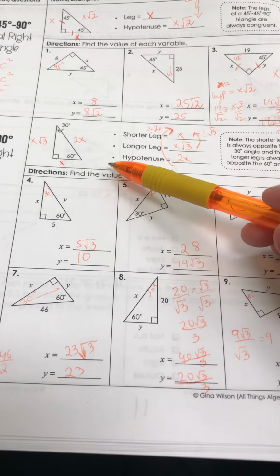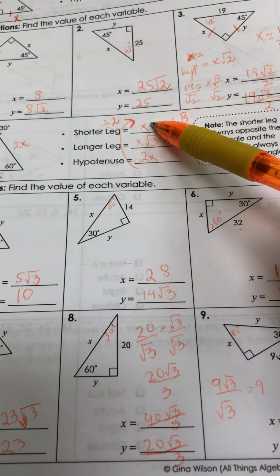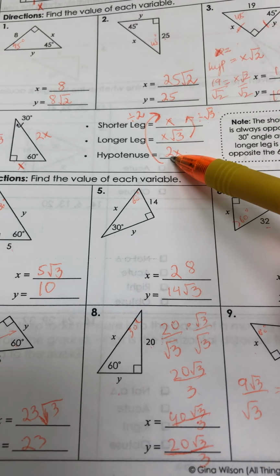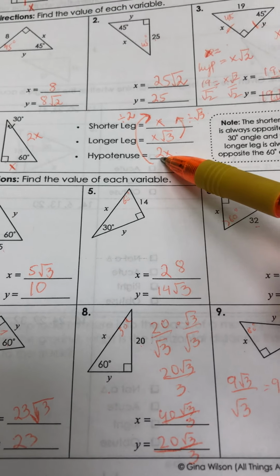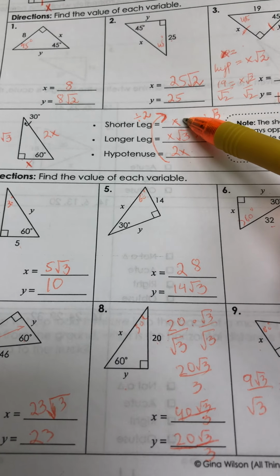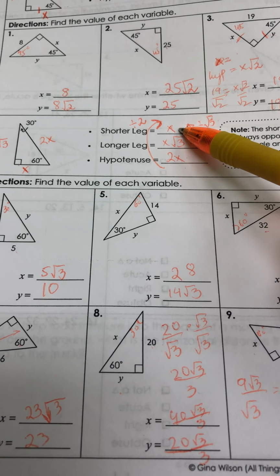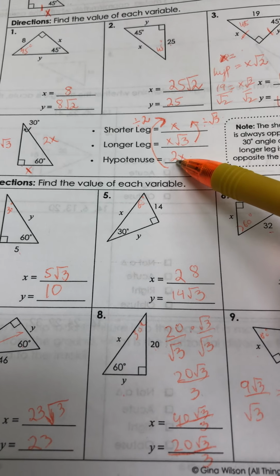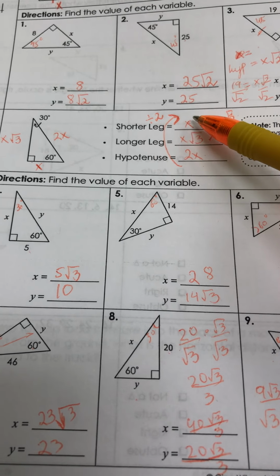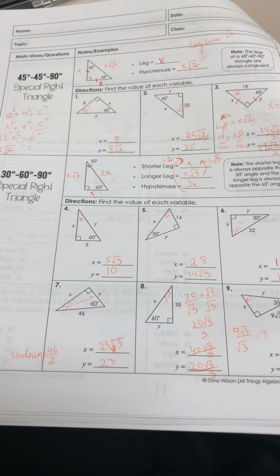But when it comes to 30-60-90, you have to remember this key. If they give you the shorter leg to go to the longer leg, you multiply by square root 3. If they give you the shorter leg to go to the hypotenuse, you multiply by 2. But if they give you one of these two, you go back straight to find the shorter leg first. Going from longer to shorter, you divide by square root 3. If they give you the hypotenuse, you divide by 2. Go back to the shorter leg and then find the third missing side. Okay, I hope you understand the concept.